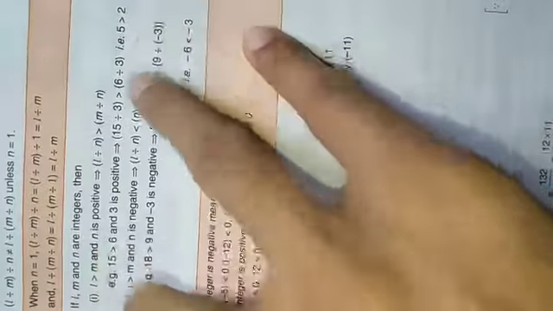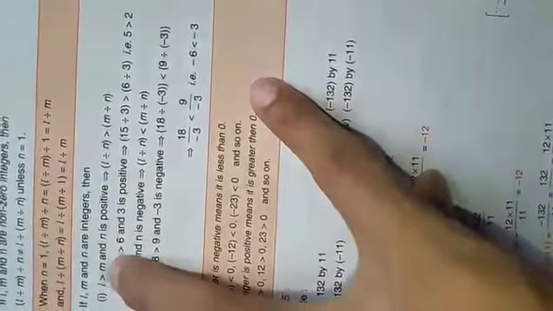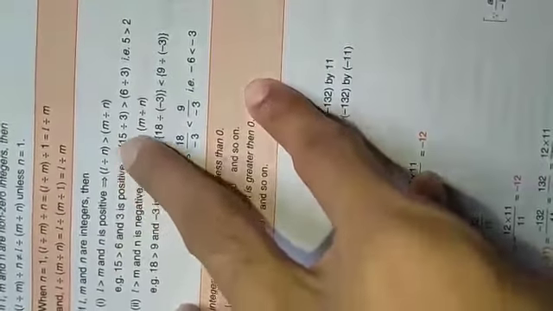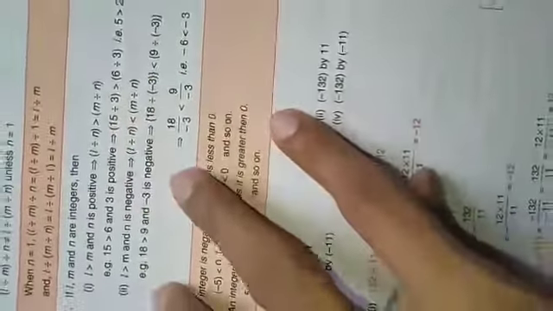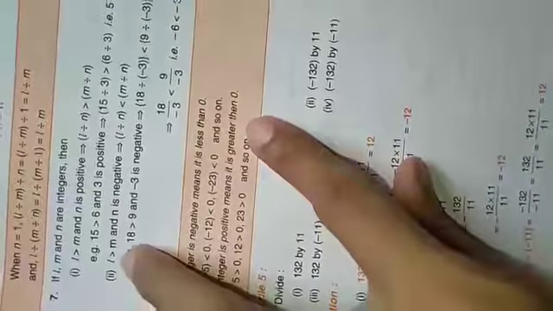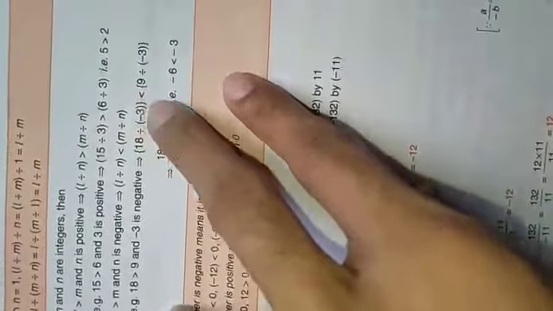And M divided by N is 6 divided by 3, that is 2, so we know that 5 is greater than 2. So always, if L is greater than M and N is positive, then L divided by N is greater than M divided by N. Okay, and number 2: L greater than M and N is negative, then L divided by N is less than M divided by N.